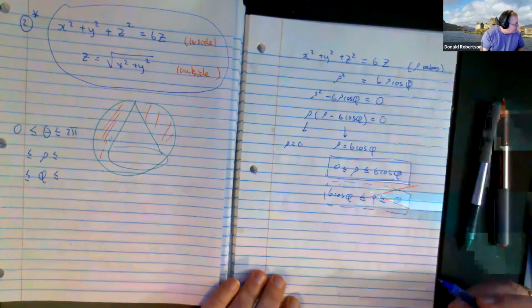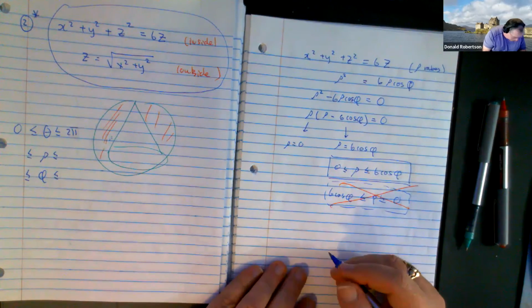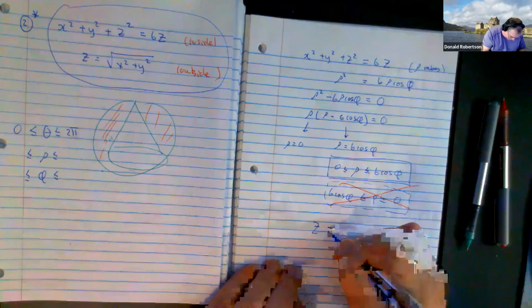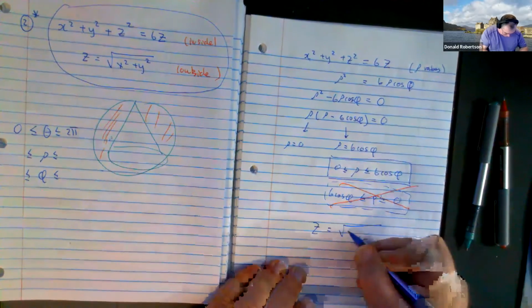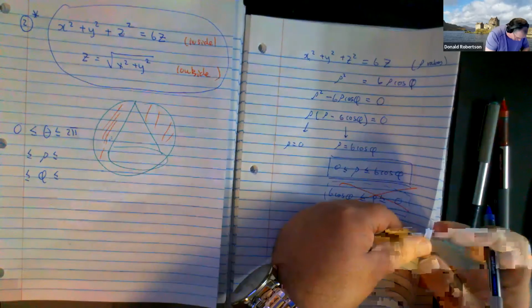Well, we have a Z thing going on, don't we? And Z is equal to the square root of x squared plus y squared. I just realized because it takes so much room, I should start on a new piece of paper, so I will. Let's see what we get out of that.